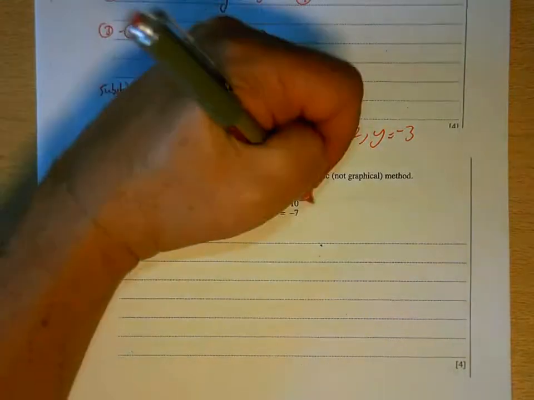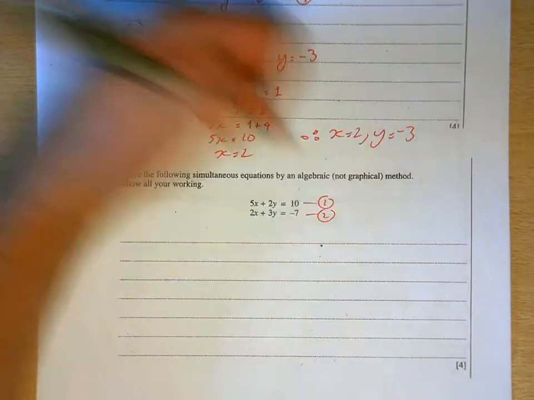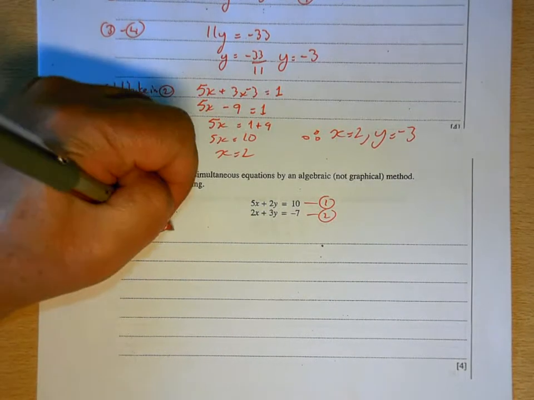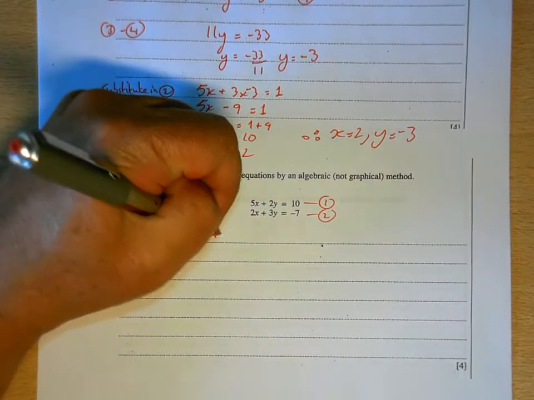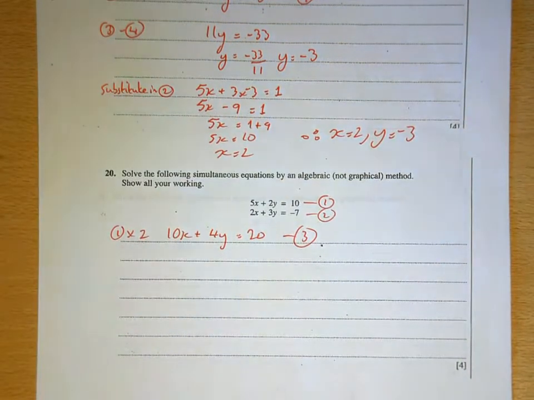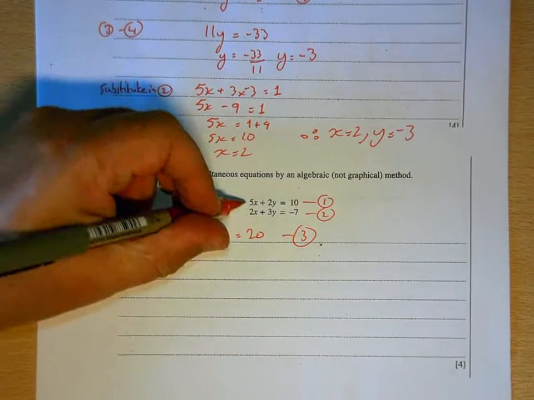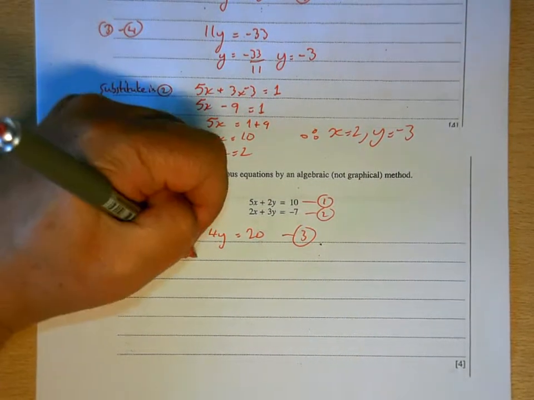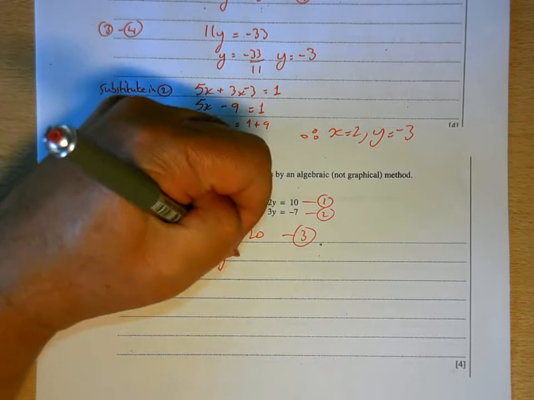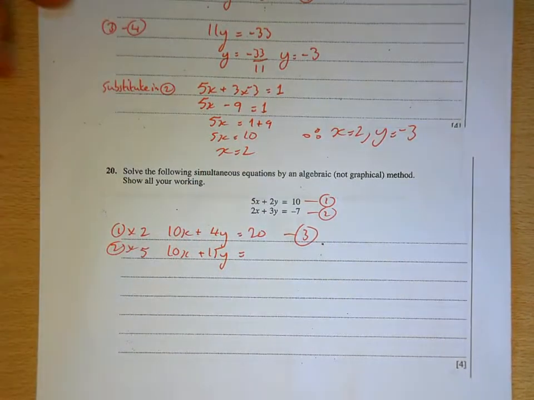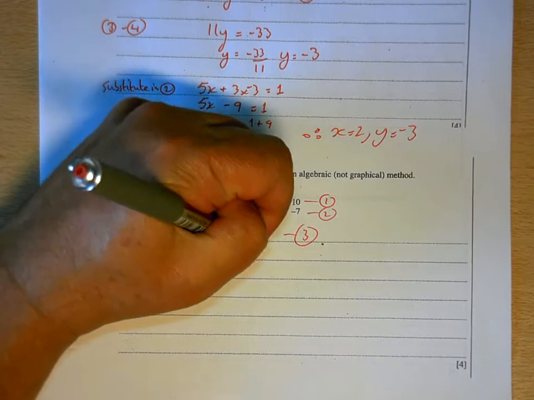Next one, same again. Equation 1, equation 2. 1 times 2, 10x, 4y, 20. That's my equation 3. Second equation, I'm going to times by 5. 10x, they're the same, that's what I want. 15y equals, and this time we've got 5 7s are 35, plus times a negative, signs are different, answer's negative.